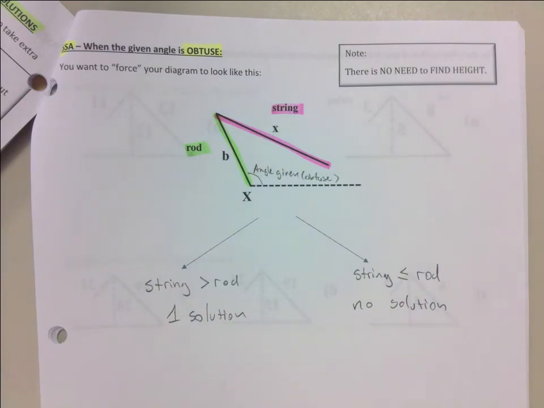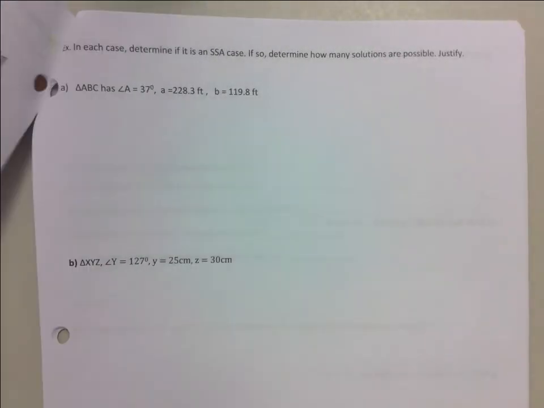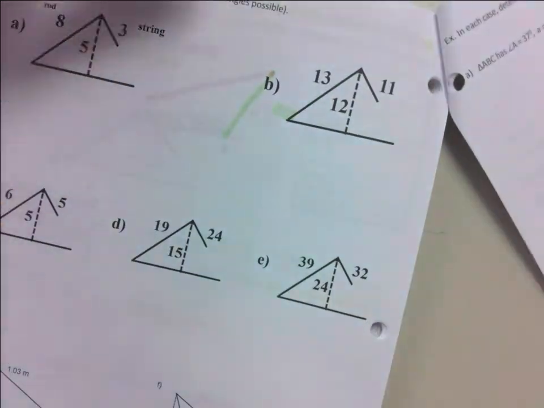And let's do some examples. Okay. Let's look at it this way.